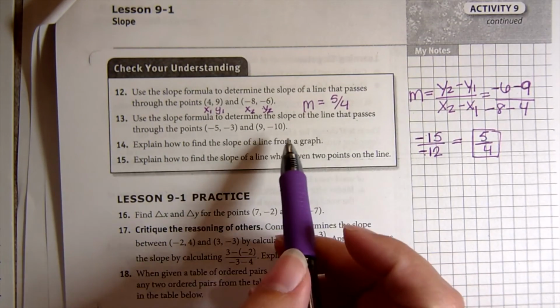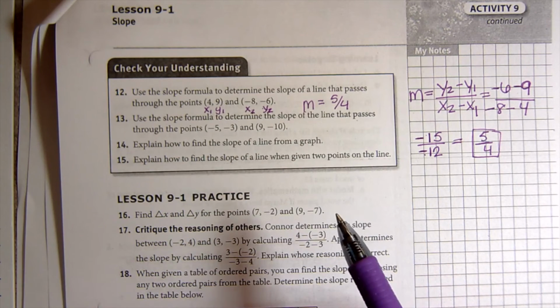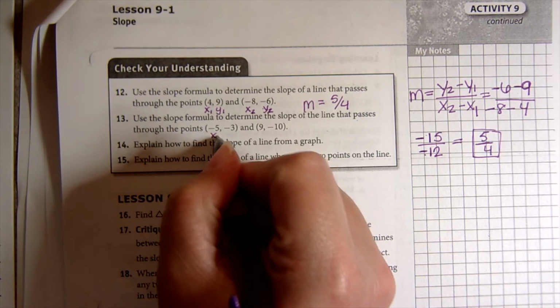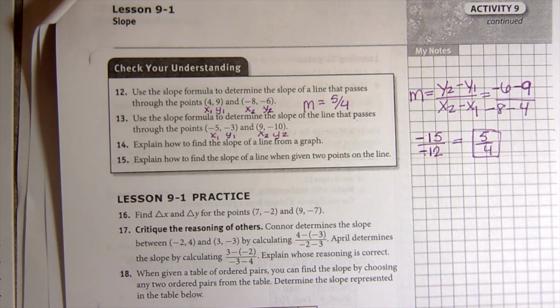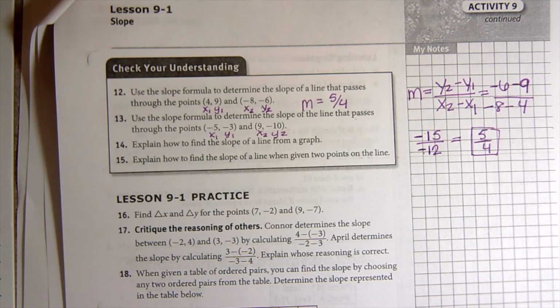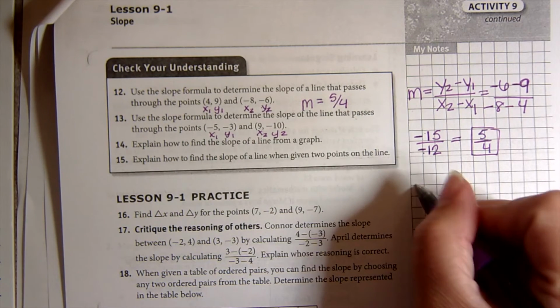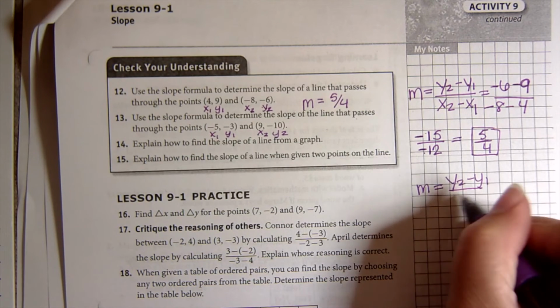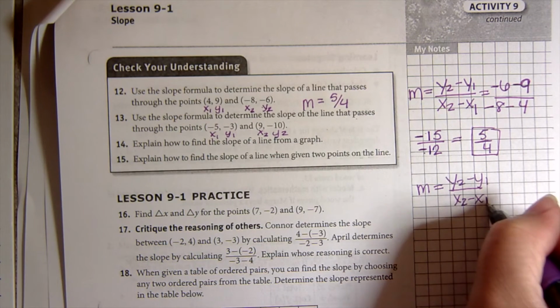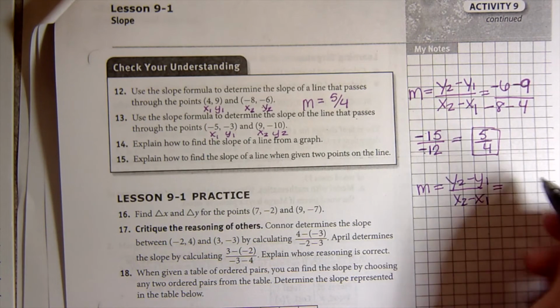So for number 13, first you label them. You should have x1, y1, x2, y2. And then you go ahead and plug that into the formula. So m equals y2 minus y1 over x2 minus x1. What is my y2?